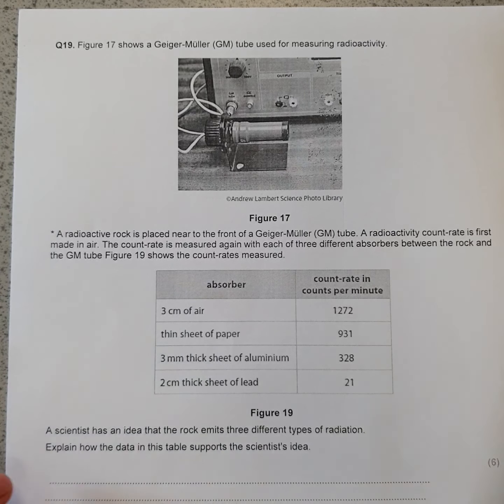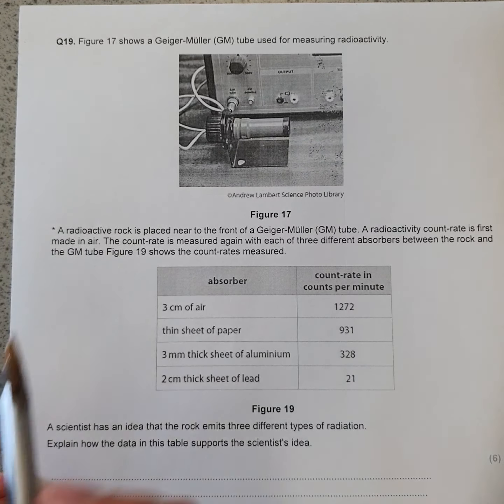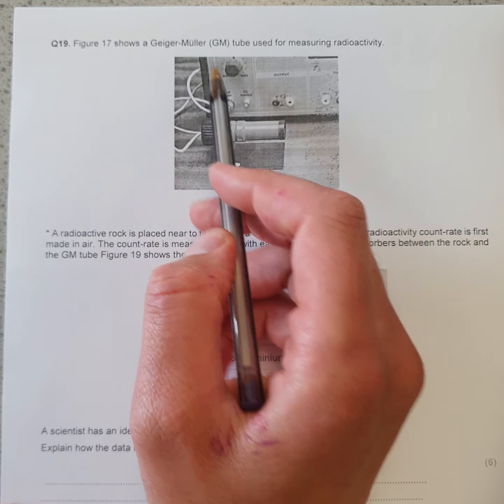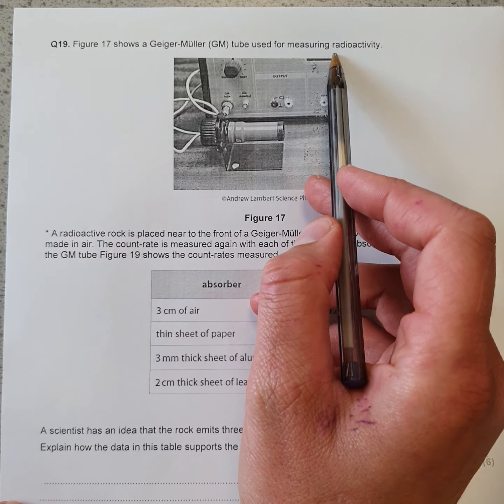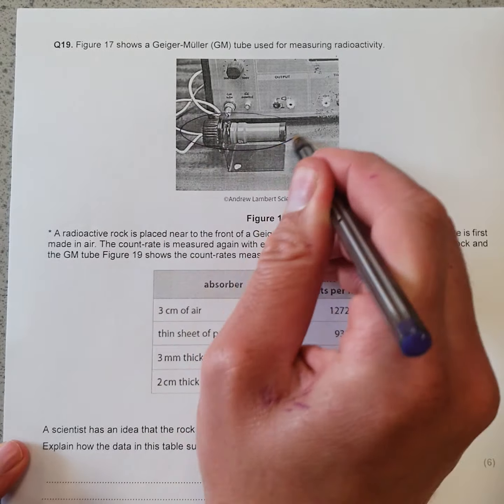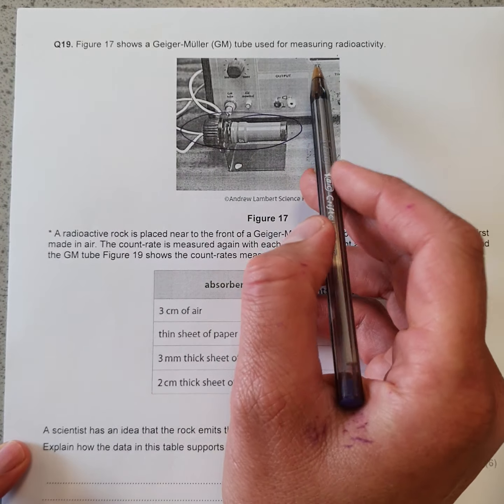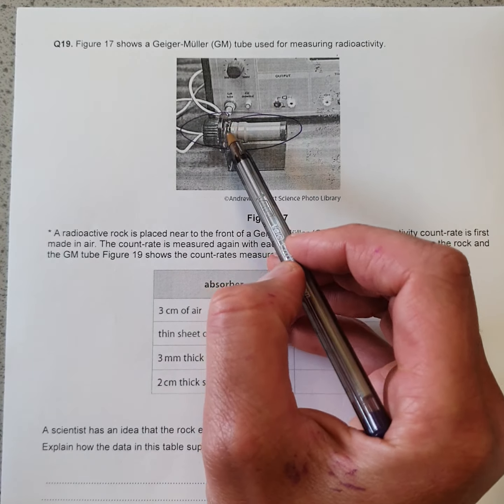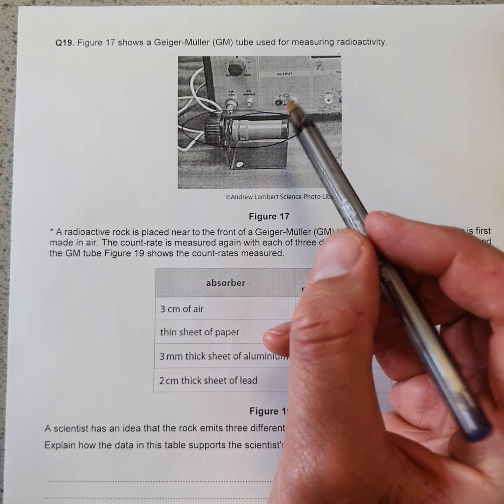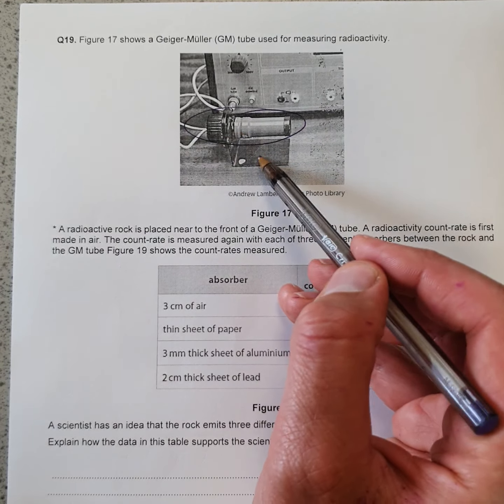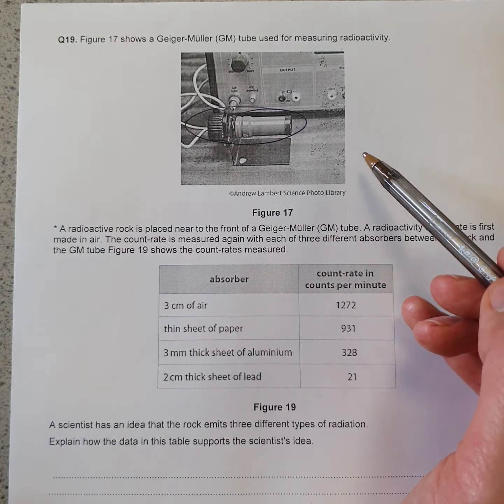Okay, so last but not least, question 19. Figure 17 shows a Geiger-Müller, a GM tube, used for measuring radioactivity. So here is our Geiger-Müller tube, that thing there, connected up to the counter behind it. It's about the size of a Pritt stick normally, and a little stand there. That's what's measuring this radiation.